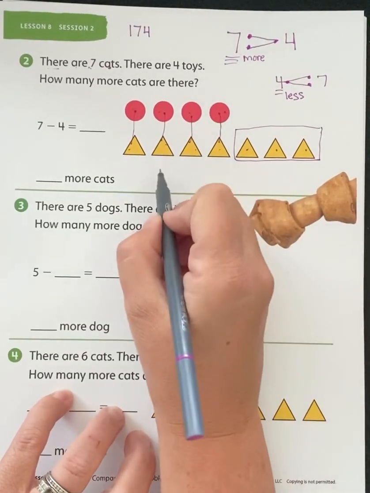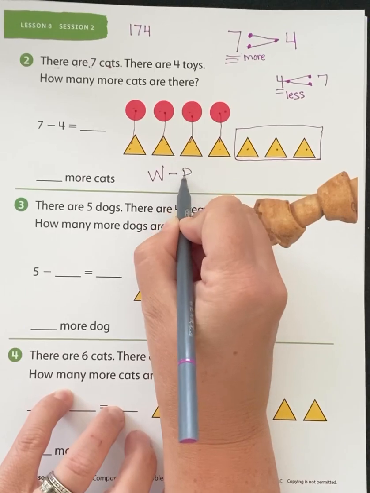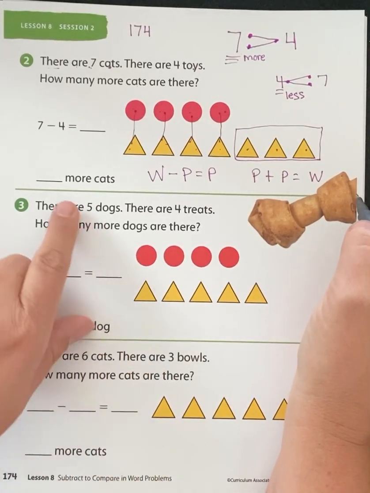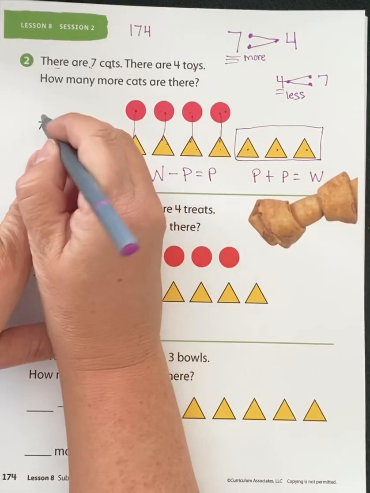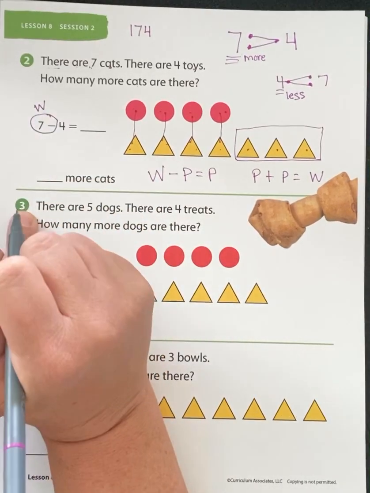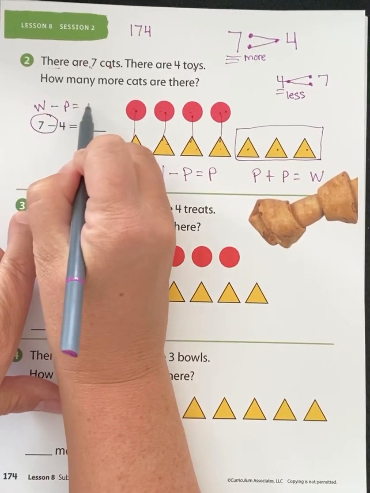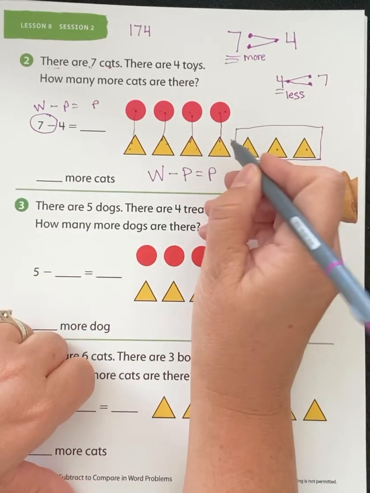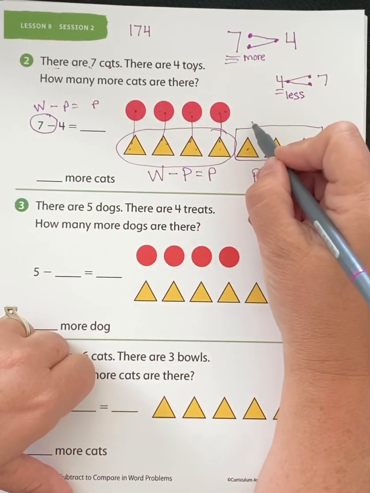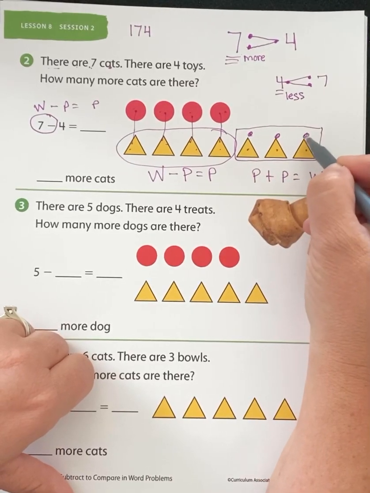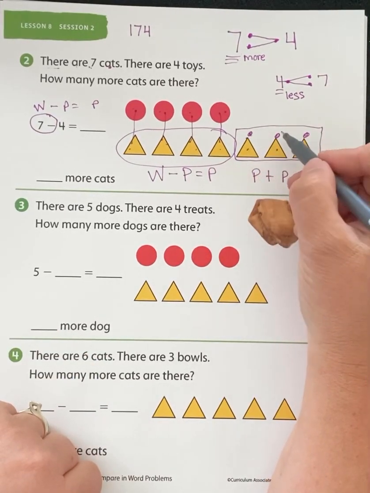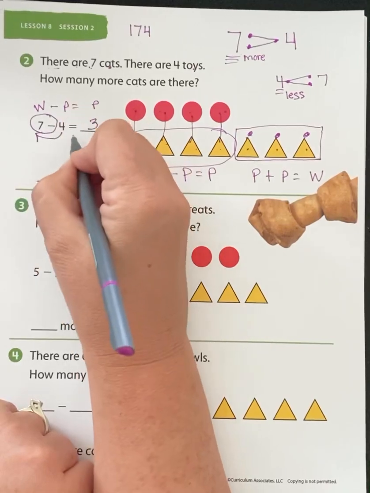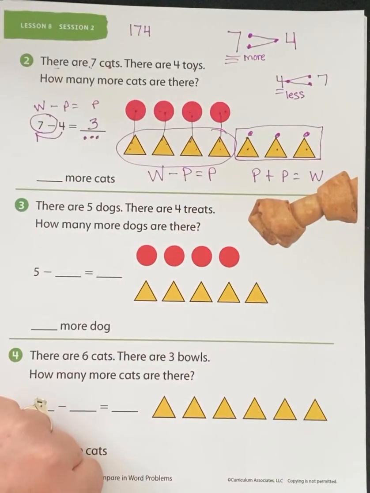I can write a subtraction problem. I know that I can do whole minus a part equals a part. I could do a part plus a part equals a whole. That says minus there. That means 7 has to be the whole. Whole minus a part equals a part. I know I can count on from the part I know up to the whole. Here's 4, count on. 5, 6, 7. How many more cats were there? 1, 2, 3, right? 4, 5, 6, 7. Right?